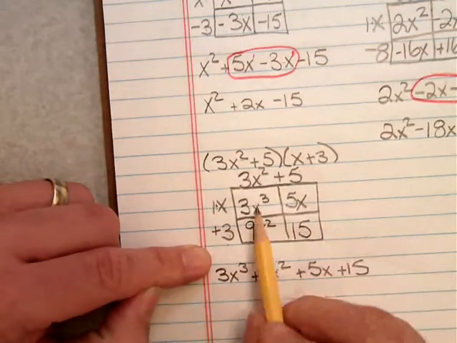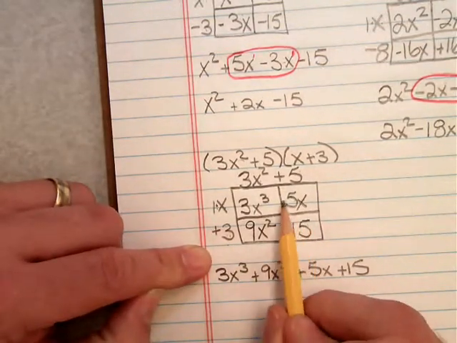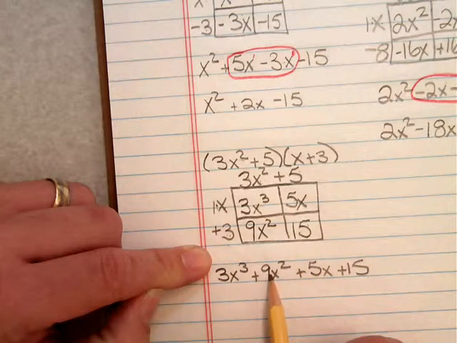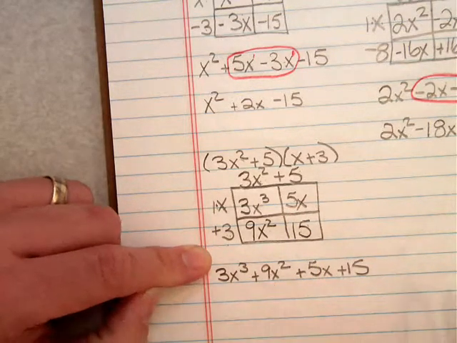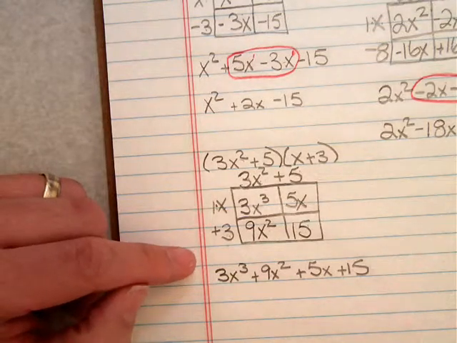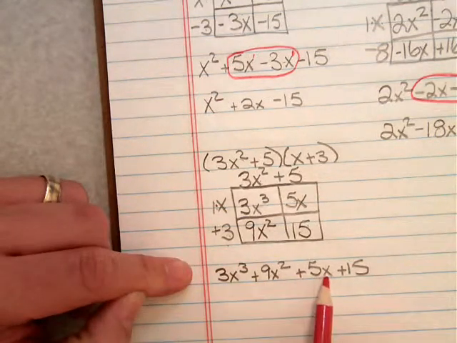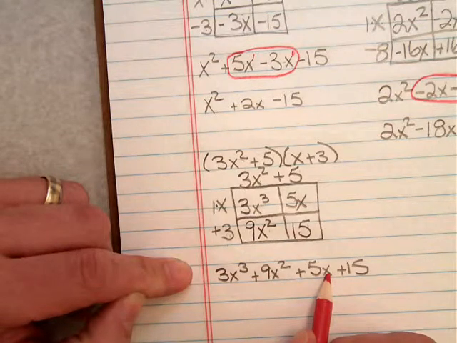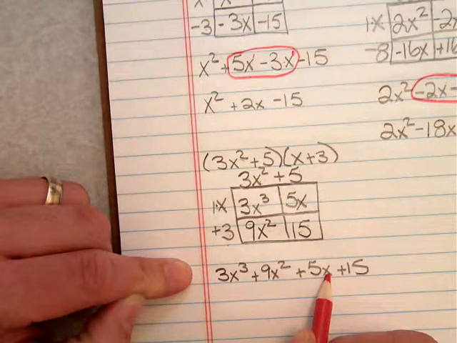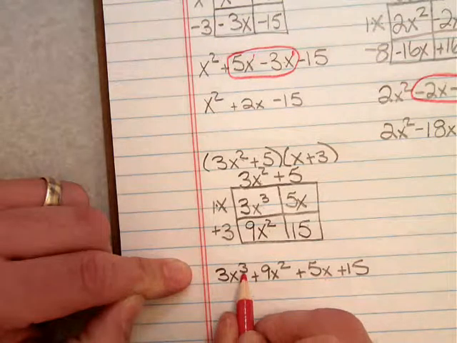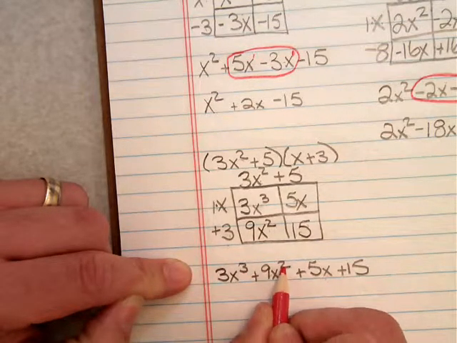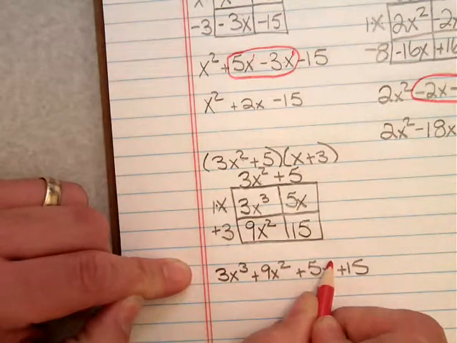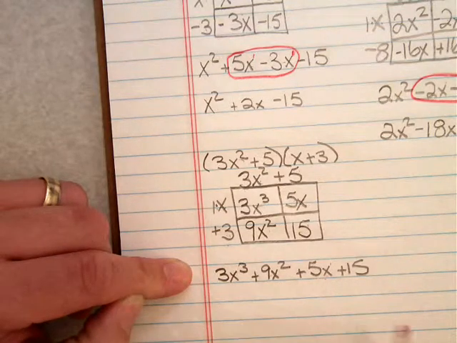It doesn't matter how you take them out of the box. If you notice, I took out the 9x squared second, and that's perfectly fine. Then we're going to look for like terms. You'll notice that these three right here all have an x. 1, 2, 3, there's an x on each one of them. However, they're not like terms because the exponent is 3, 2, 1. So this problem is complete as is.